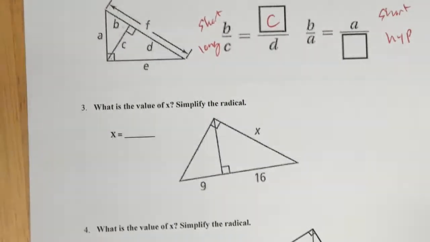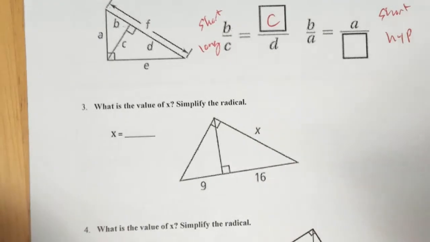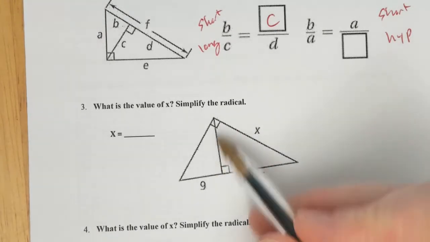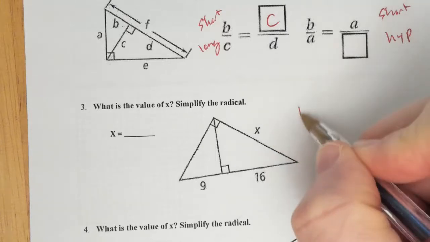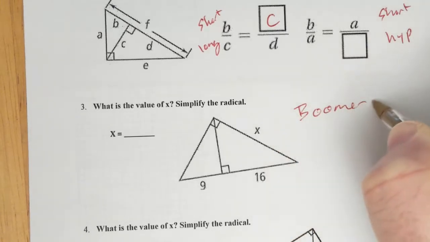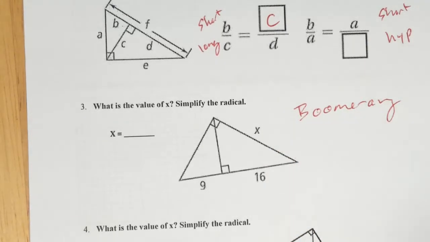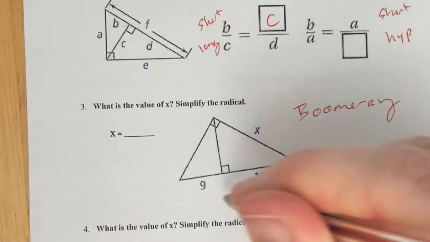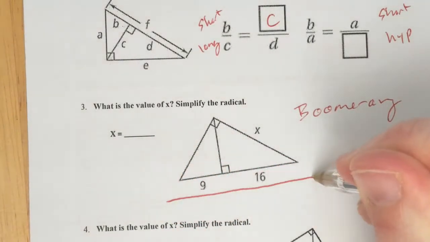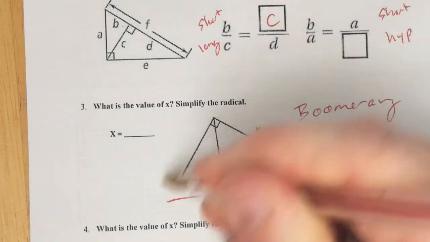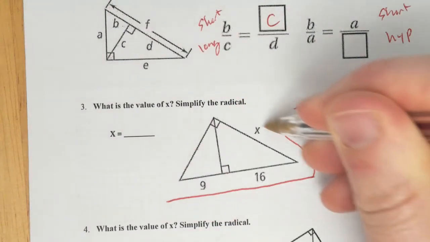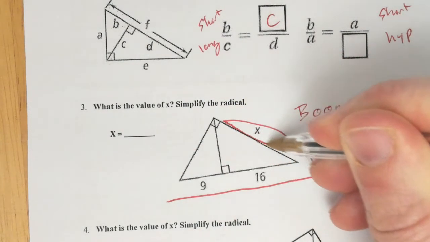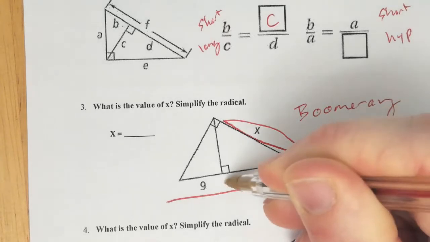All right, number 3. Is it heartbeat or boomerang? Is the center line labeled? No. So this one's going to be boomerang. For boomerang, you do the entire hypotenuse first, and then you do one on the side. This side, there's nothing, so I'm going to go this way. This, and then you backtrack over this, over that.